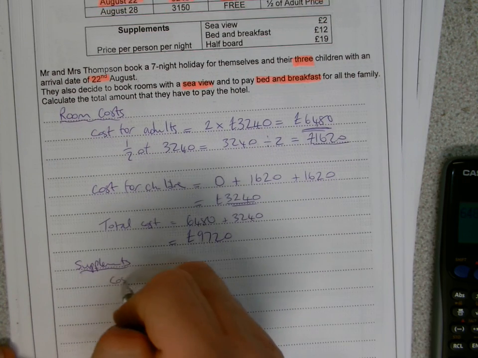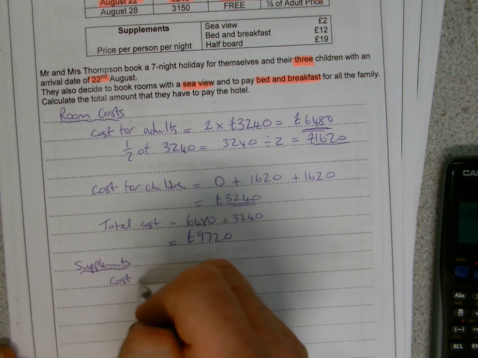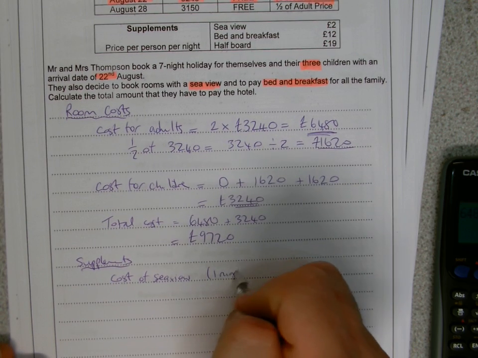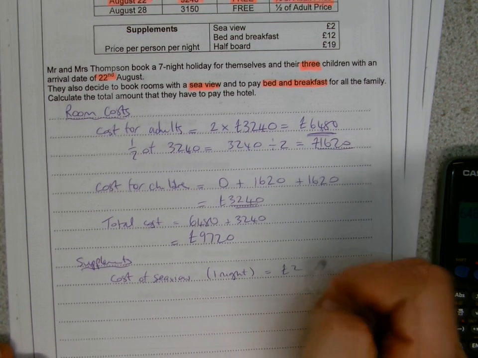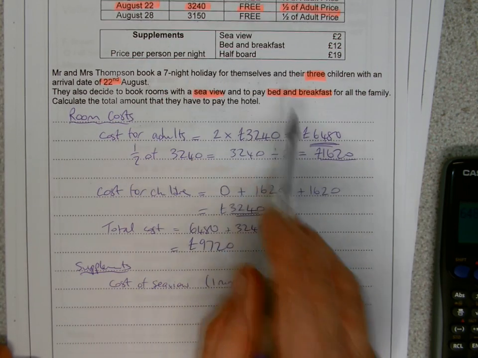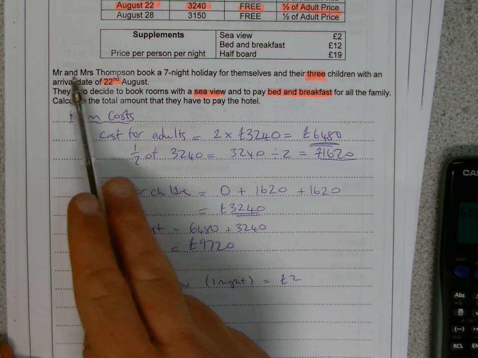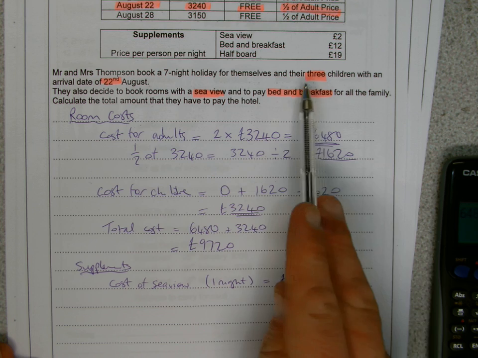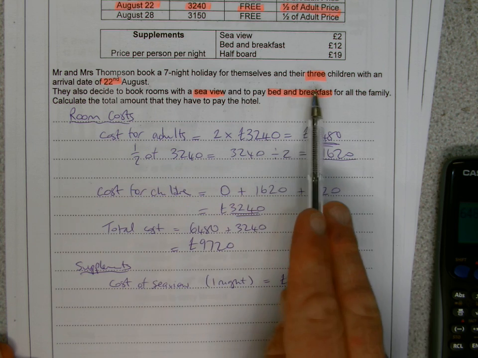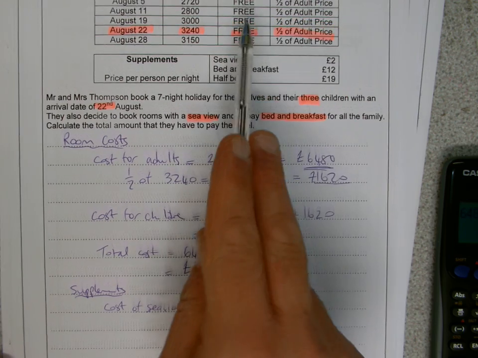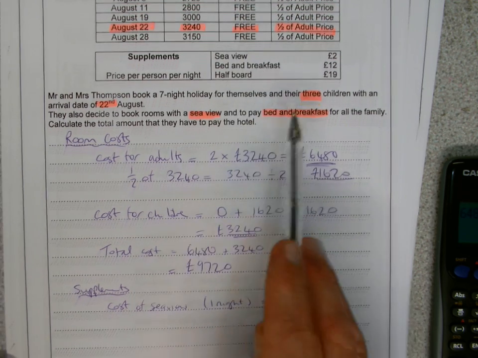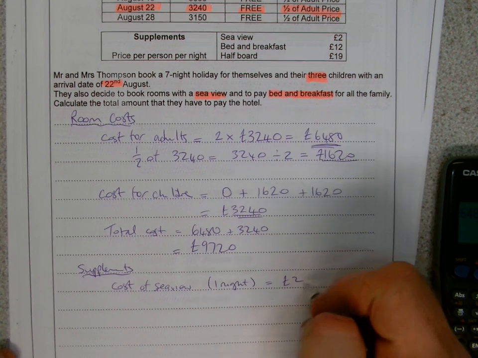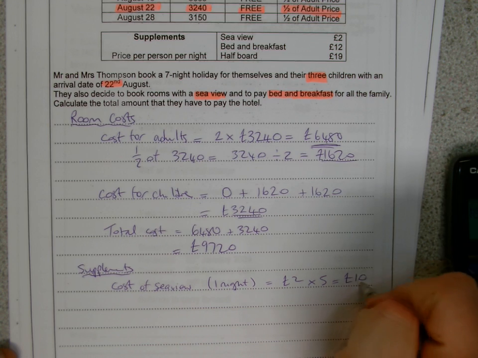So let's do the cost of sea view for one night to start with. It'd be £2, but remember with the supplements, it's per person per night. So £2. How many people are there? Mr. and Mrs. Thompson and 3 children. So there's 5 people, and you've got to include all the people, the 2 adults and the 3 children. Ignore what was said about the room. I know the first child went free before, but that's got nothing to do with the supplements. It's per person. So 2 adults, 3 children, that's 5 of them, and that comes to £10.